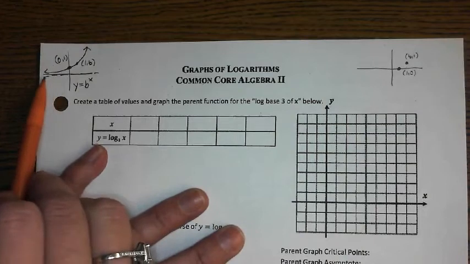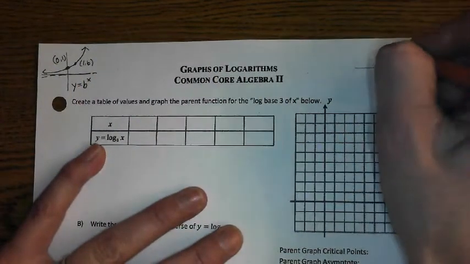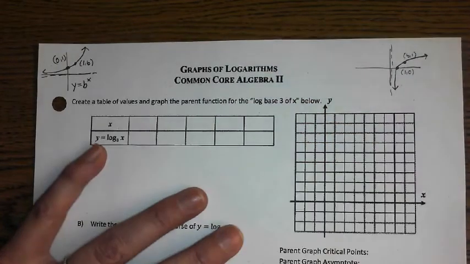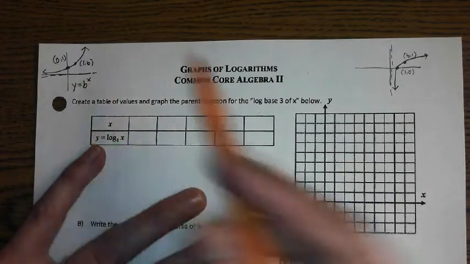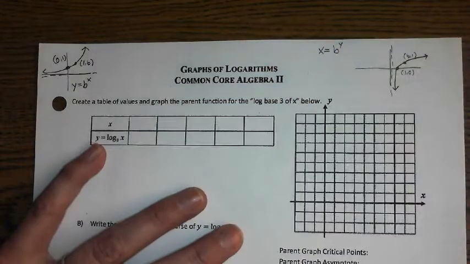Doesn't have an asymptote at y equals 0, has an asymptote instead at x equals 0. It's not the equation y equals b to the x, it's the equation x equals b to the y.